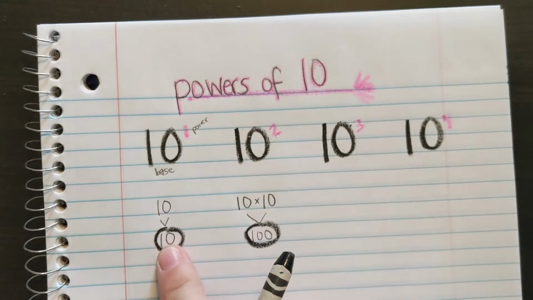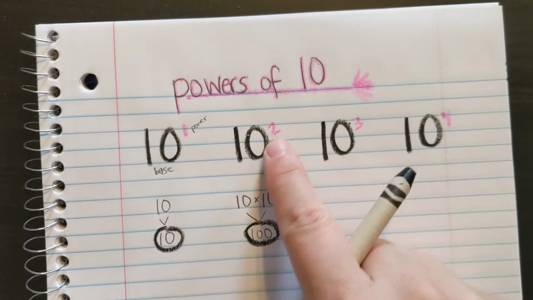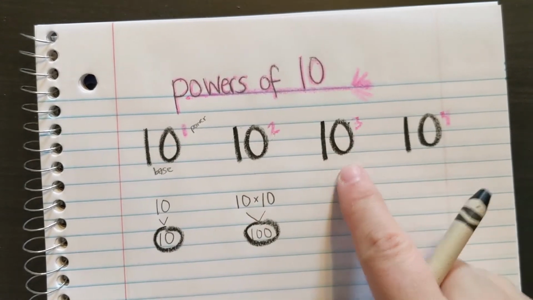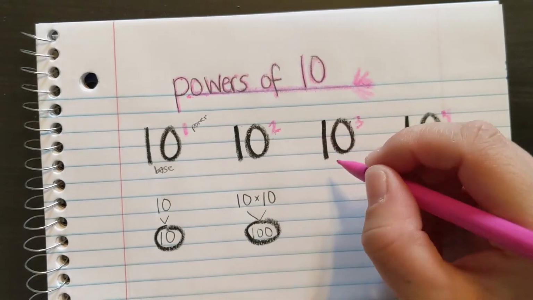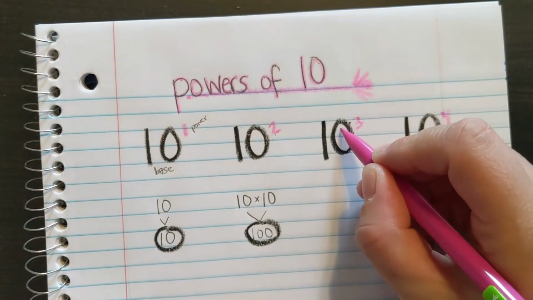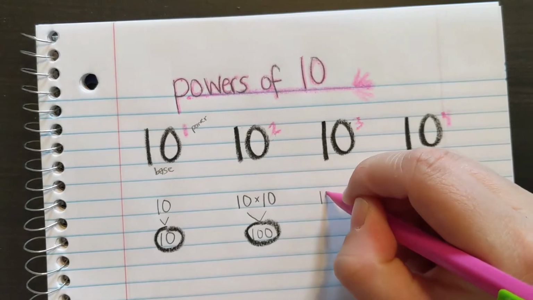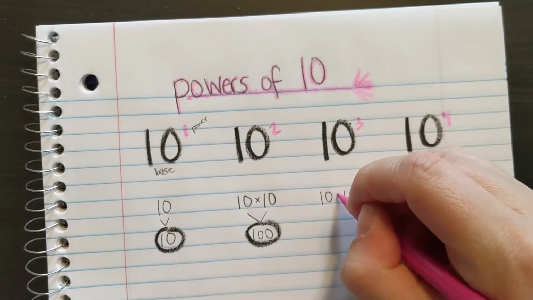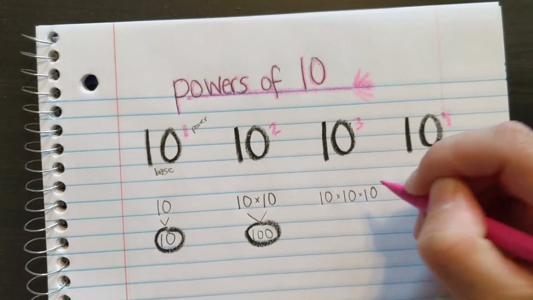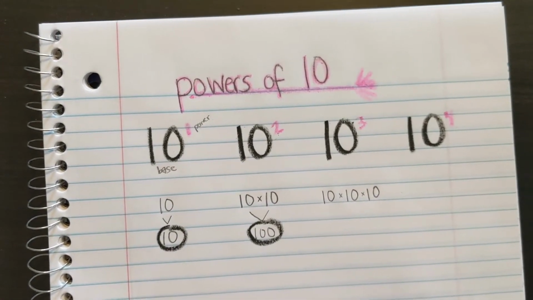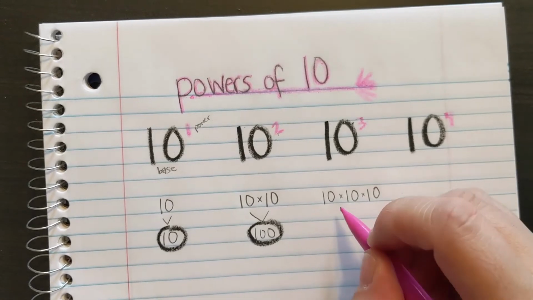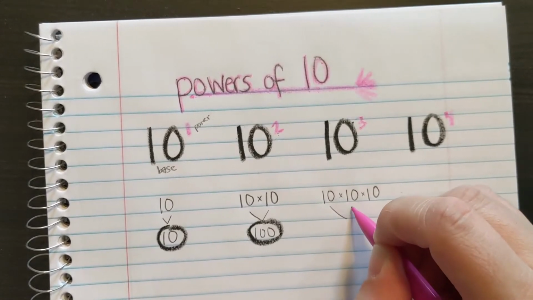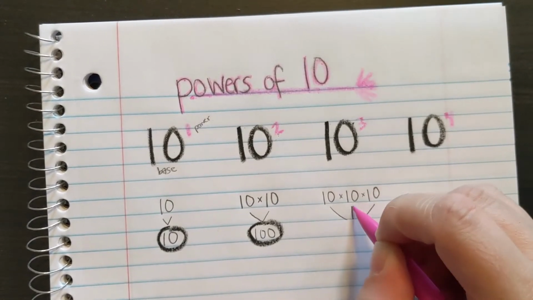10 to the first power is just 10. 10 to the second power means 10 times 10. What do you think 10 to the third power means? Oh, it means the little 3 says, hey, you, 10. Throw yourself down 3 times. 1, 2, 3. And multiply yourselves. So, when I multiply 10 times 10 times 10, think about that.